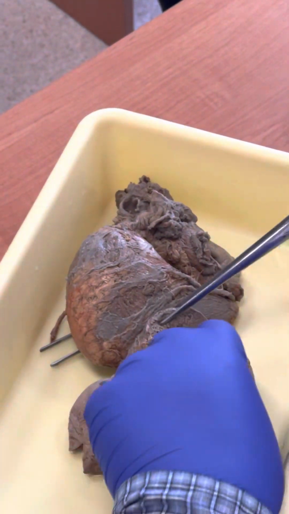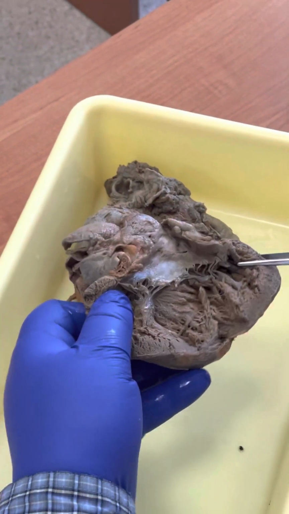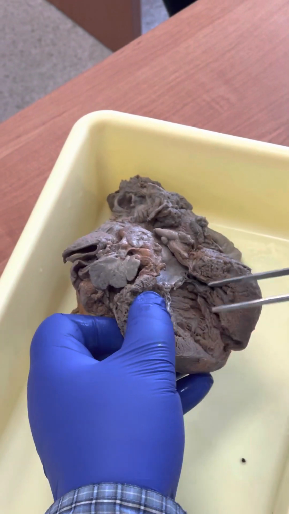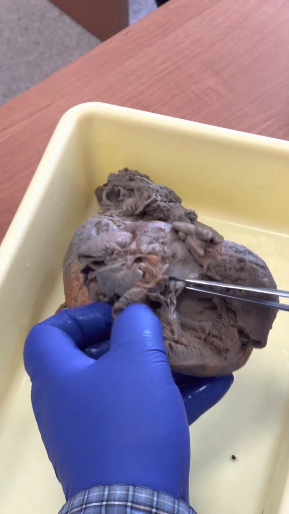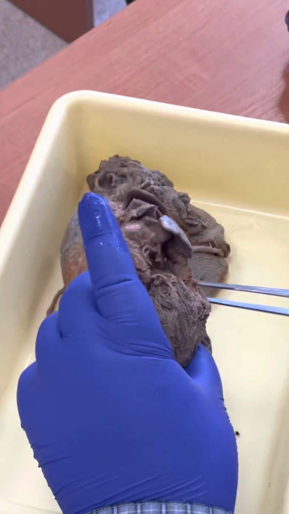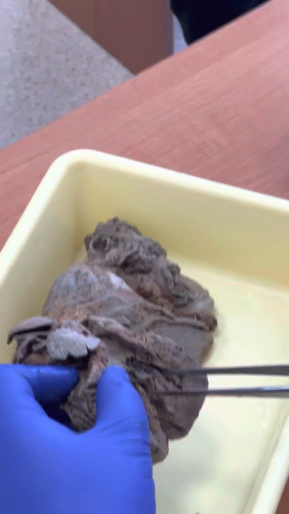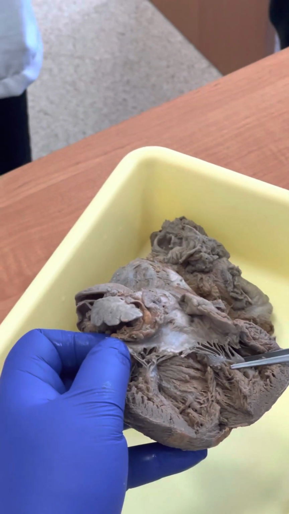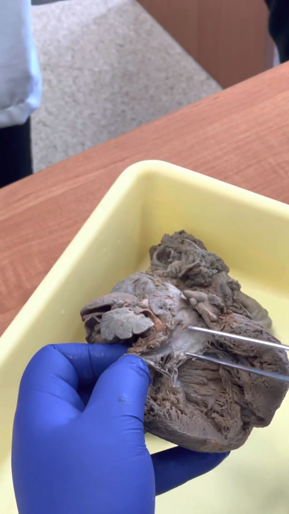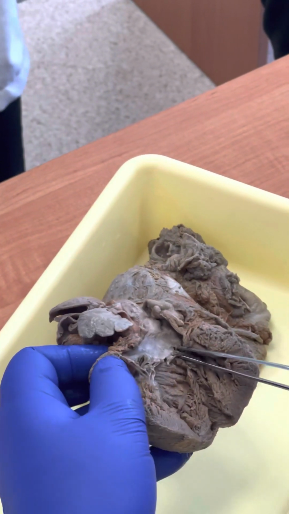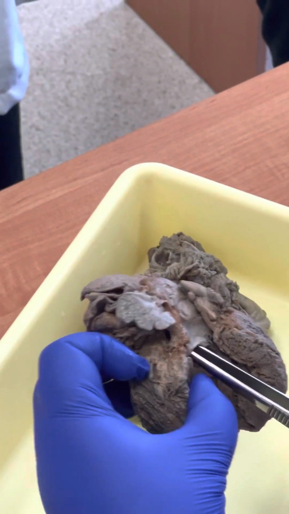Now, look here. That is the left ventricle and bicuspid valve. Here is the posterior cusp, and this is the anterior. It is the papillary muscles, anterior papillary and posterior papillary muscle, and chordae tendineae. And this is the beginning of the aorta.